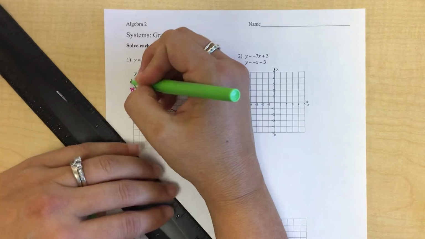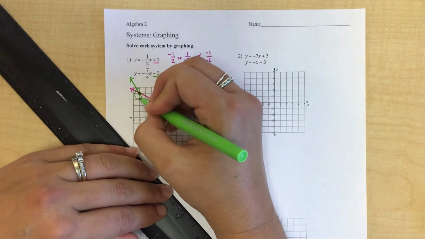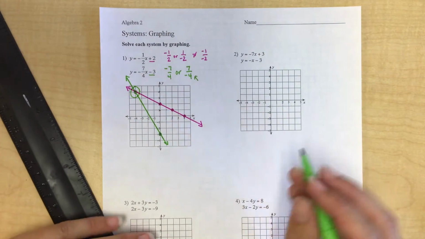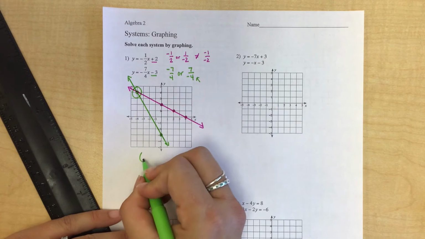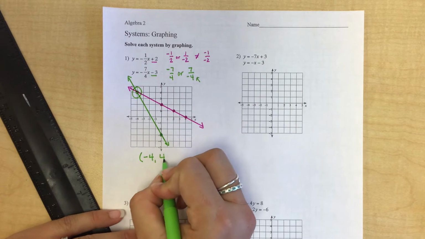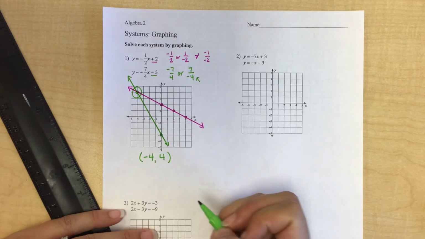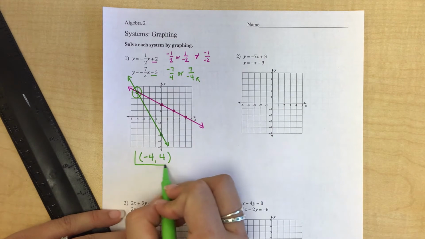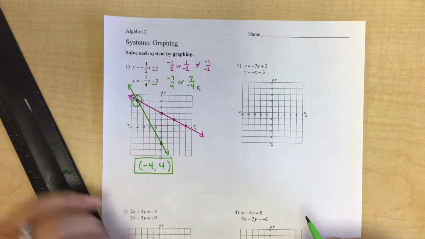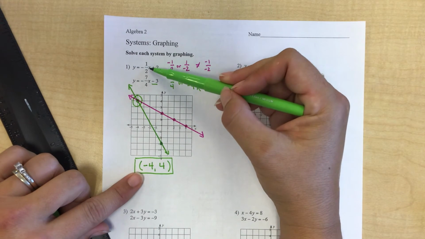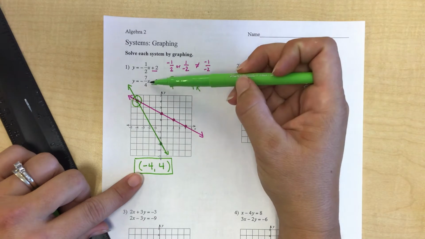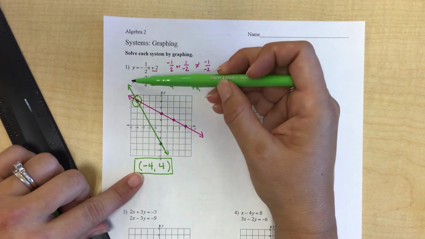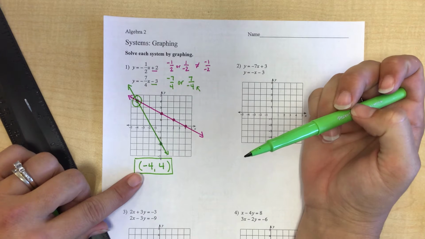Then connect these points, and we can already tell where these 2 points are going to intersect. It's going to be right here. So we write that our solution here, we went to -4 and up to +4. So parentheses, -4, +4. Make sure you have the comma in between because we're writing a coordinate point. So what this is saying is if I plug -4 in for x right here, I would get 4 for y. And if I plug in -4 right here, I would also get +4 for y.